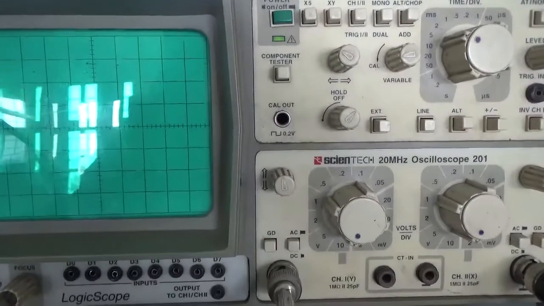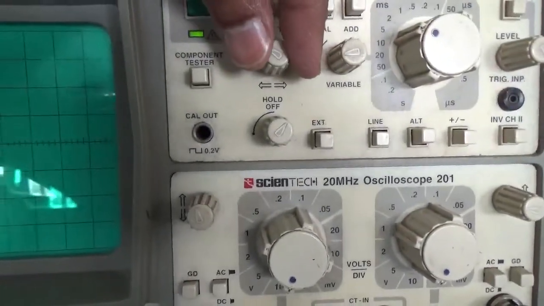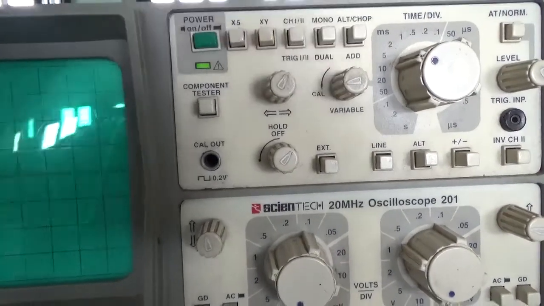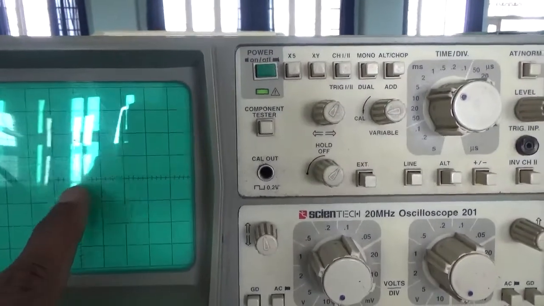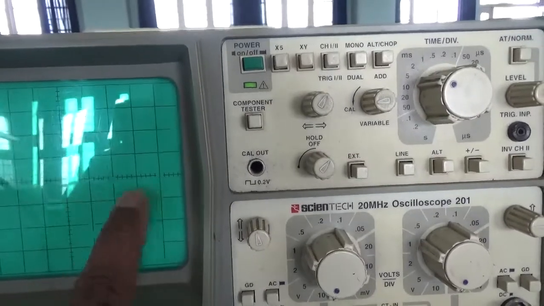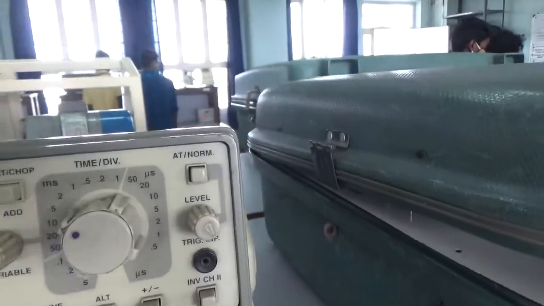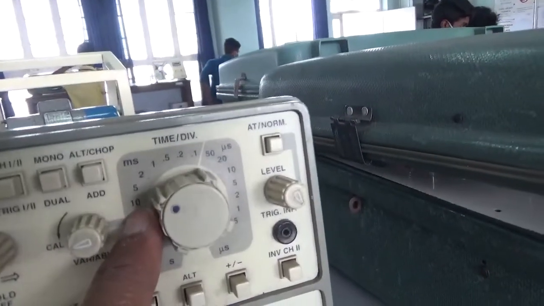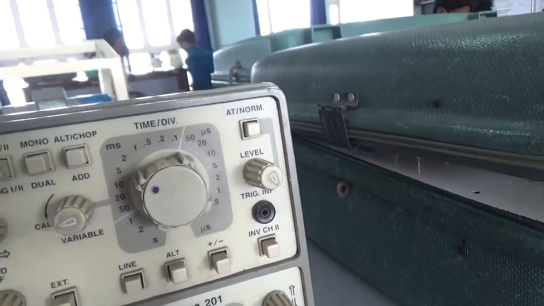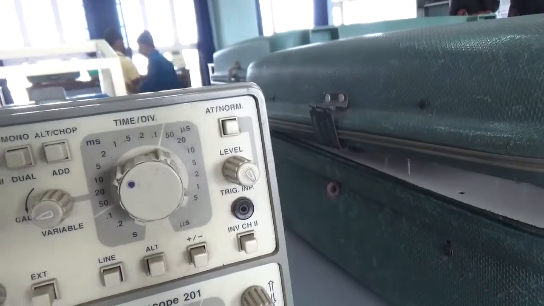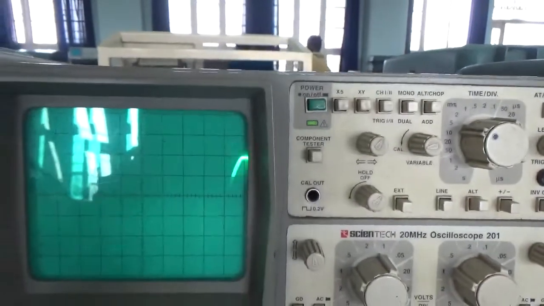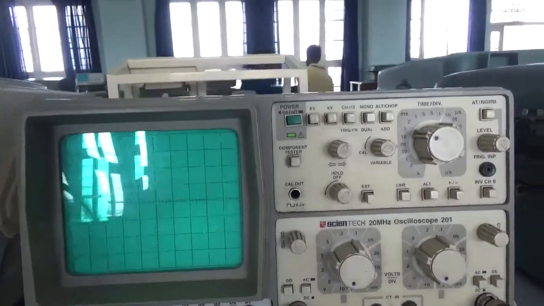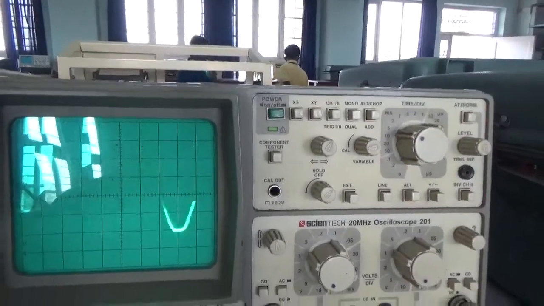Let us measure the time period for one cycle. For one cycle, you can see 1, 2, 3, 4: 4 units are there. 4 units into the time division, which is 5 millisecond, is 20 millisecond. The inverse of 20 millisecond is 50 hertz. So we could see the sine wave whose amplitude is 20 volt and frequency is 50 hertz.